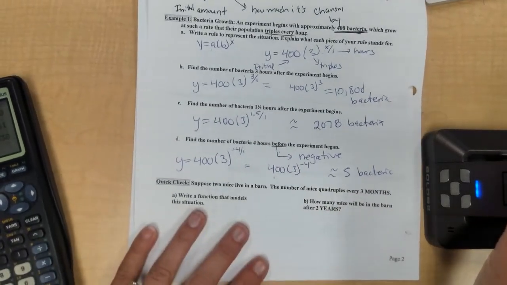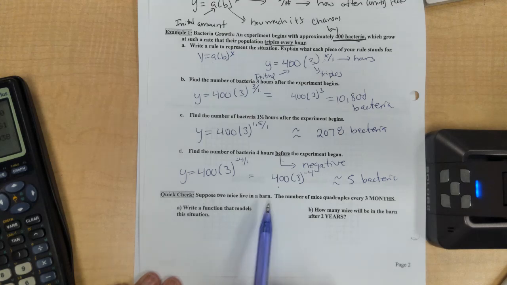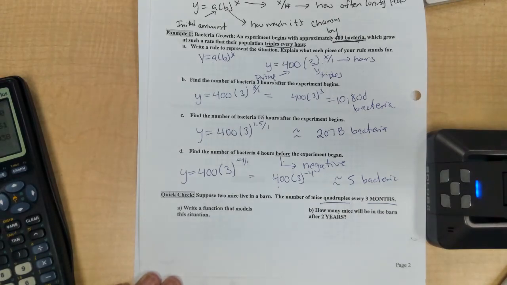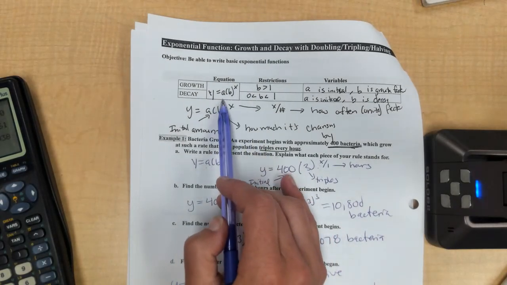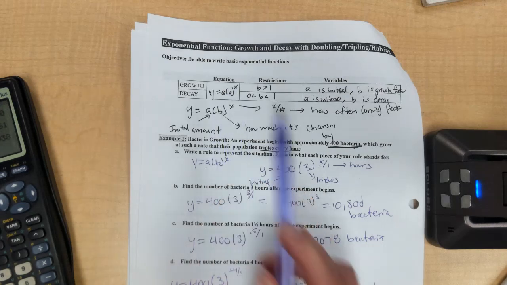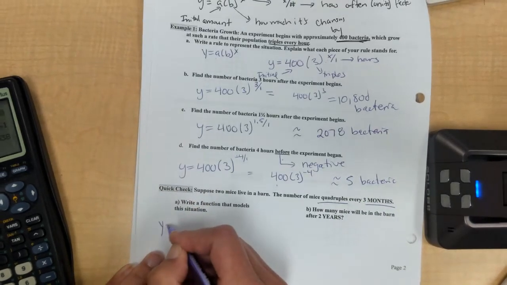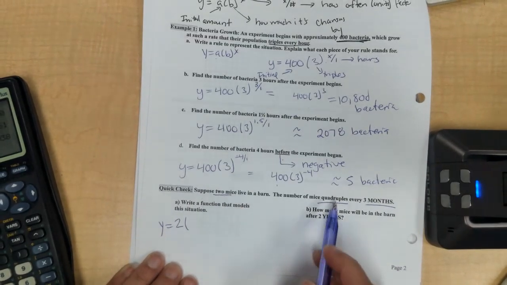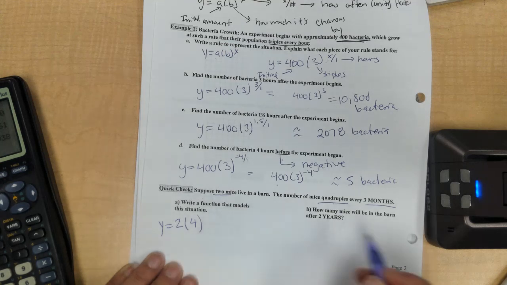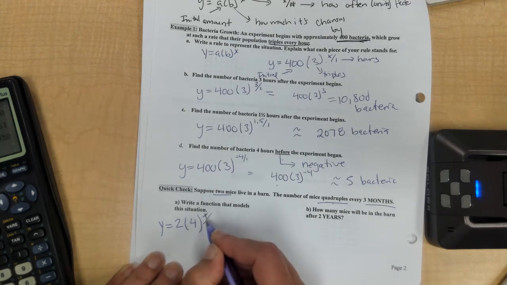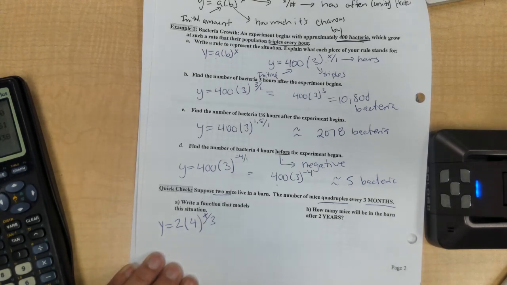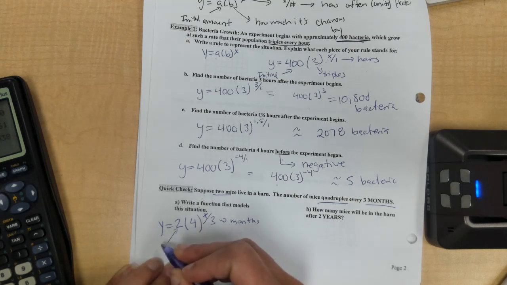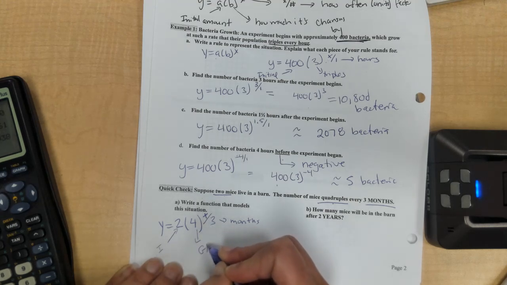All right, here's a new one. Suppose 2 mice live in a barn. The number of mice quadruples every 3 months. Okay, so let's use our equation back up here. y equals the initial value times how much it changes by, to the power of the time. So y equals, I started with 2 mice. Quadruples goes with 4. And then I don't know how many months, but it changes every 3 months, so that's going to be x divided by 3. And let's label this. This is going to be my months. This is what I start with, the initial, and that's my growth factor.